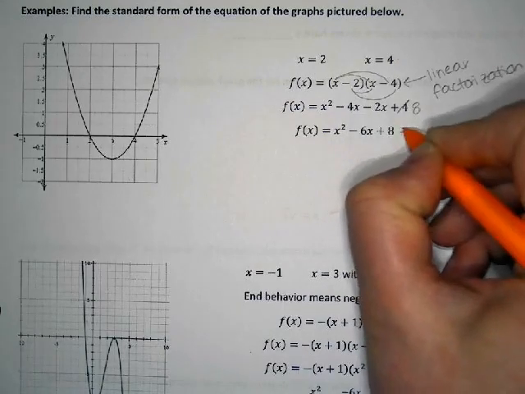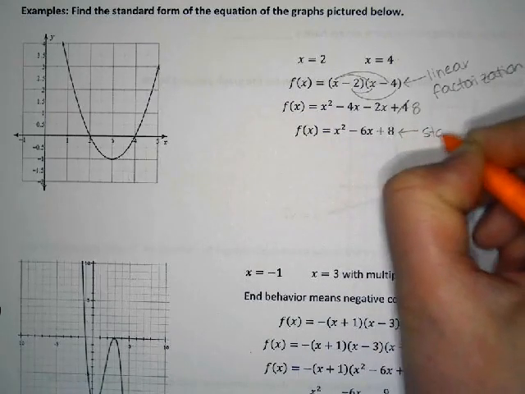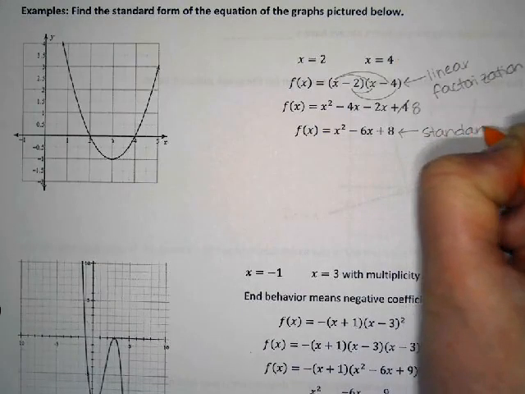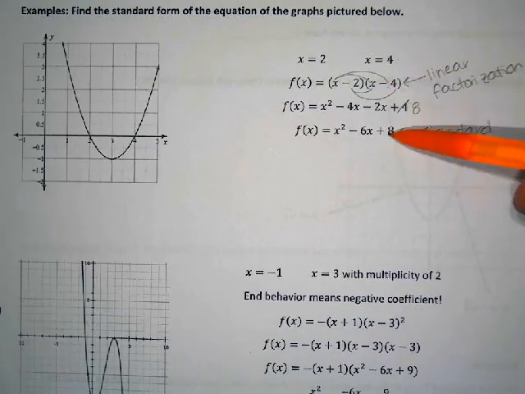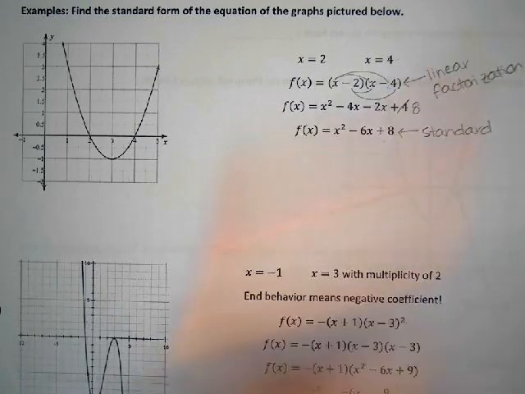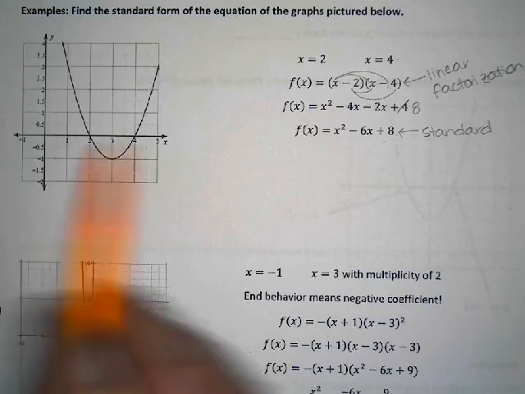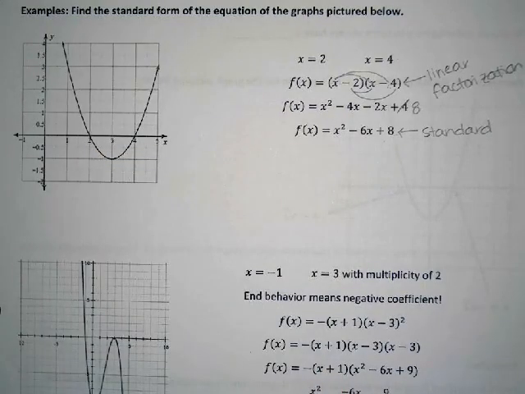So this right here would be considered the standard form. Two different types of equations, the linear factorization or factored form, and the standard form, both represent this picture, just two different ways of representing it.